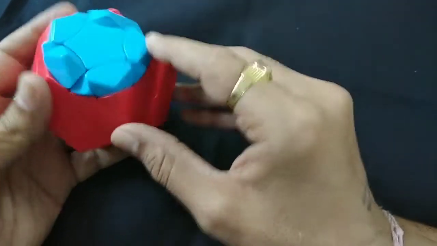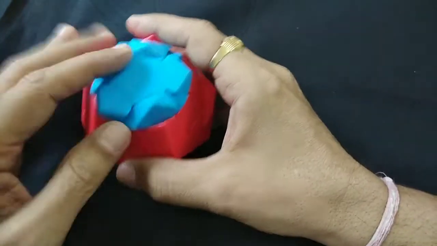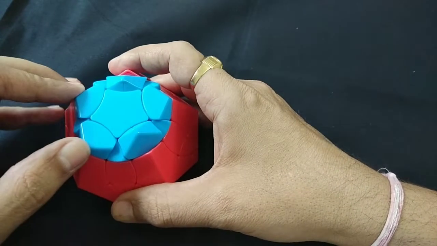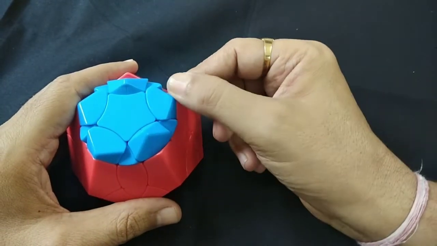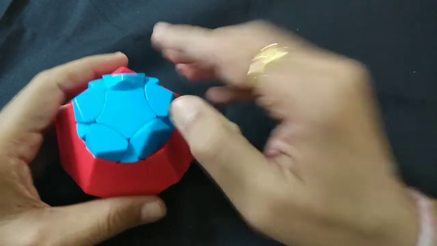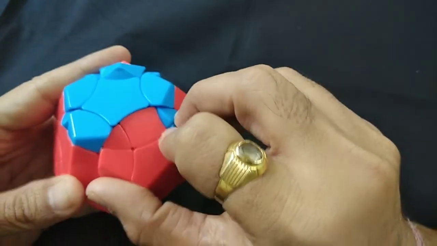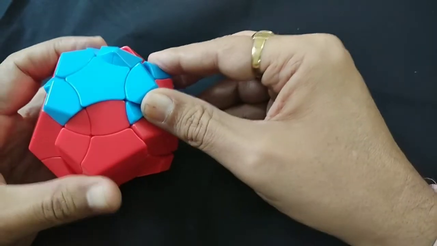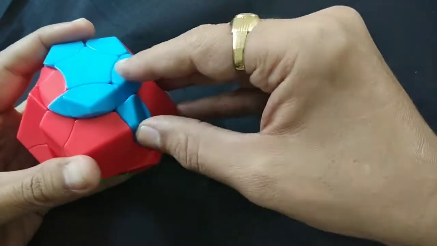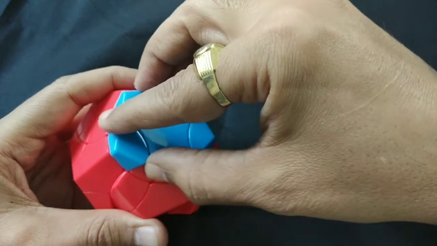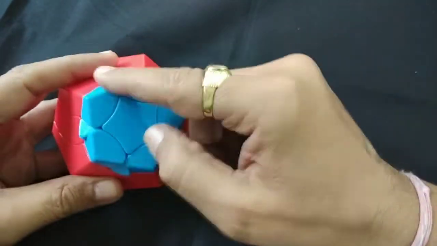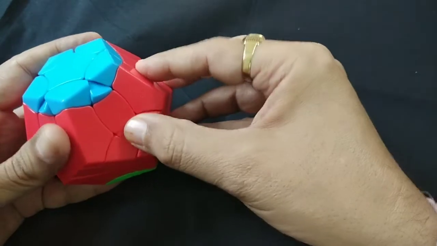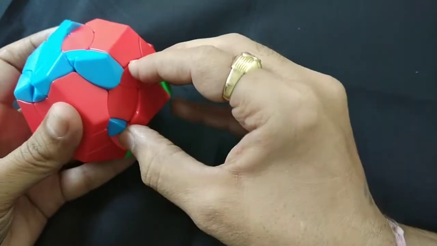Now keep these two edges which are solved on the left, and this one edge which is solved on the right. And perform this F R U R' U' and F'. So now we can see all our edges are solved. Now we have to just fix the corner by doing R' D' R D.